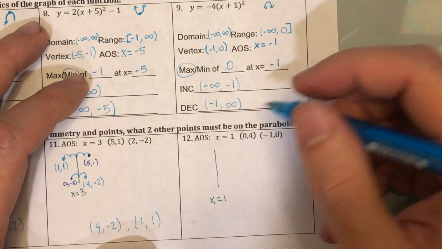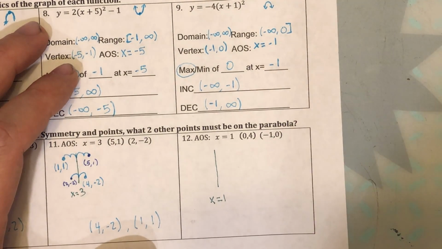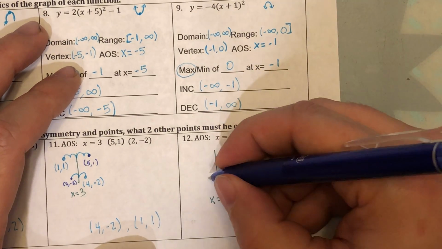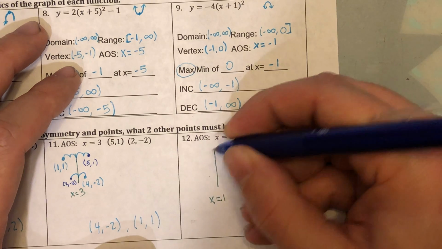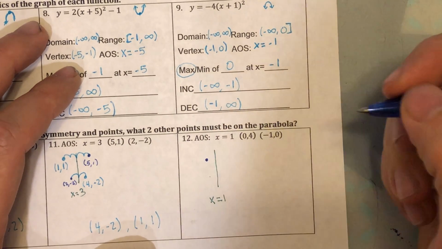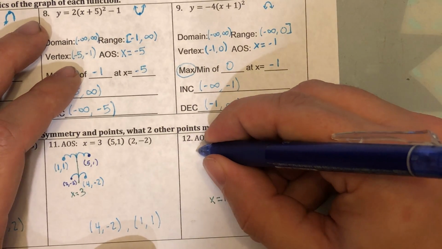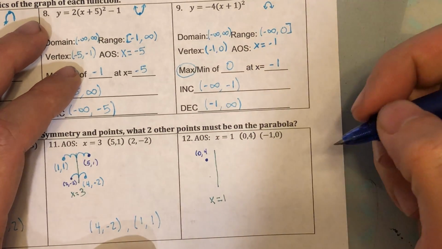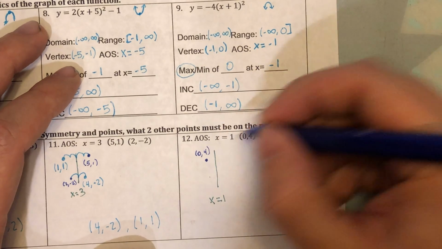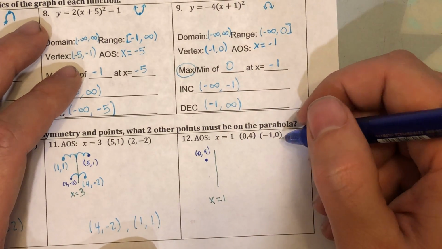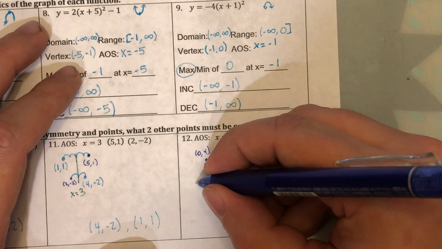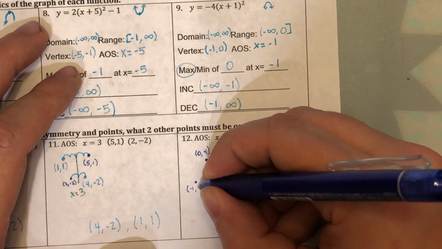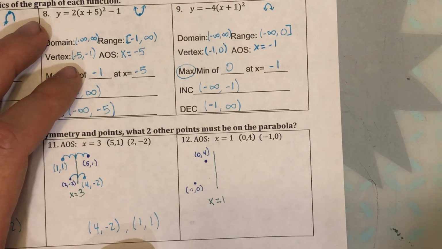I put the points that I'm given of 0, 4. So 0 is going to be right there. Label that as 0, 4. I also am told I have the point -1, 0. So that's even further to the left there at -1, 0.